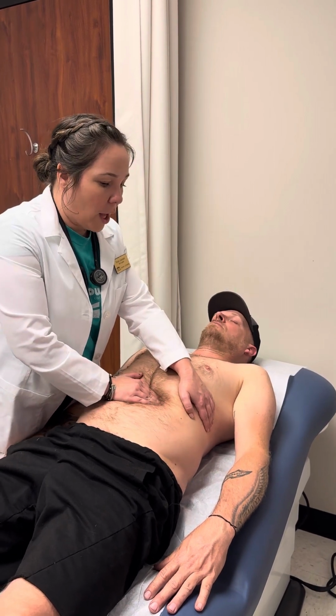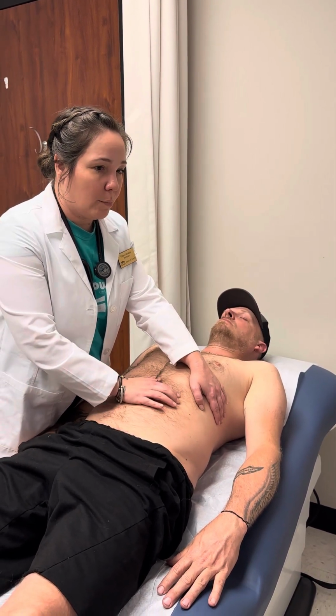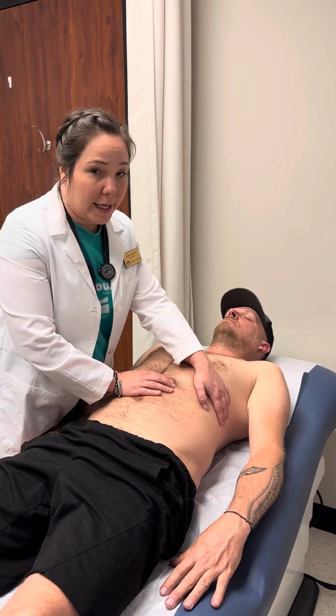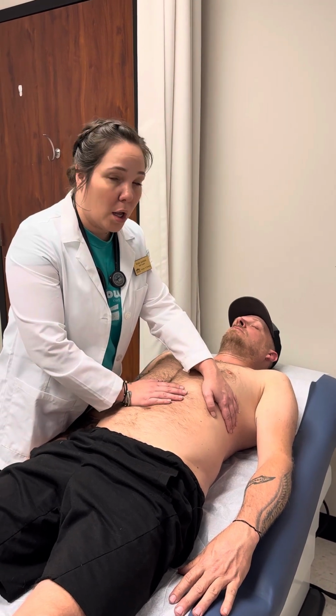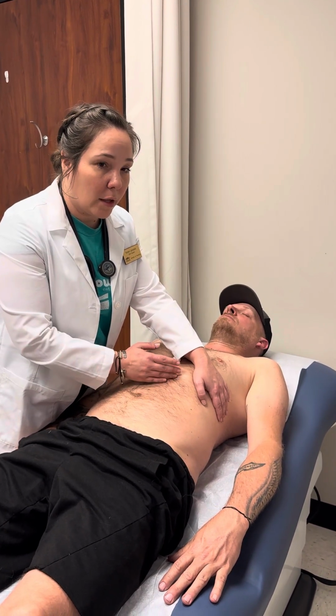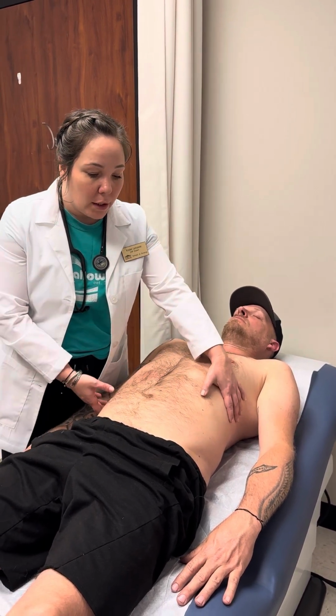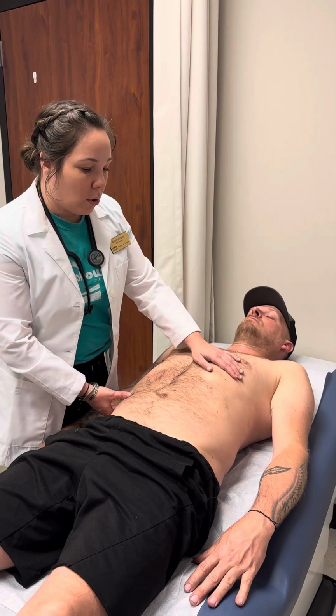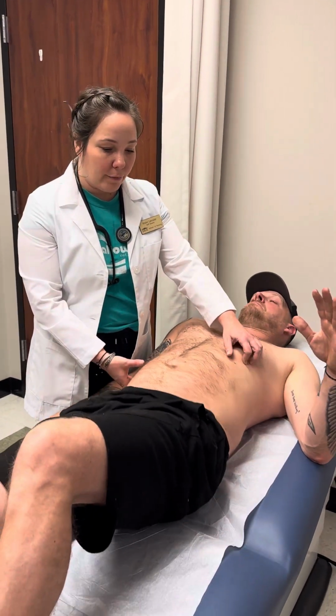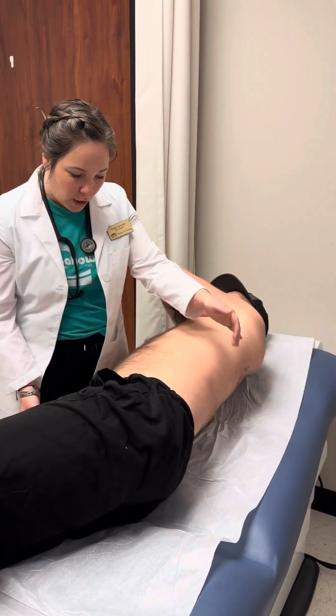All right, so I should only note the borders of the spleen, the edge of the spleen. If I noted anything further than the edges, that would indicate an enlarged spleen. So then I'm going to get you to roll onto your right side for me. Got it?